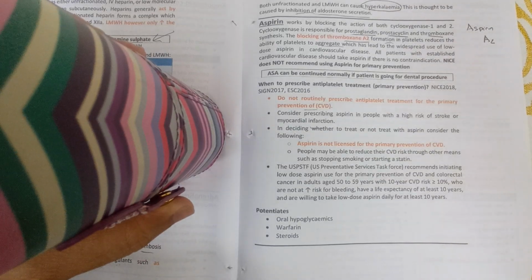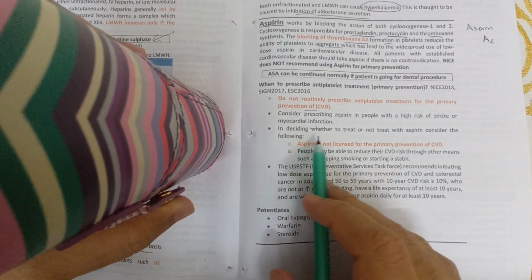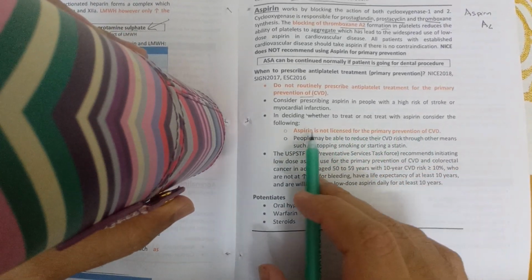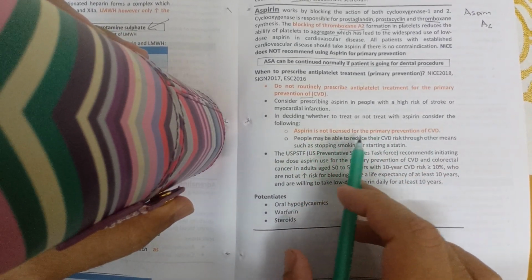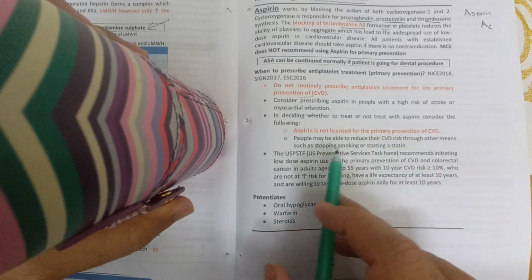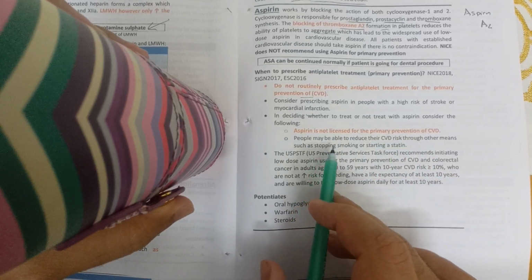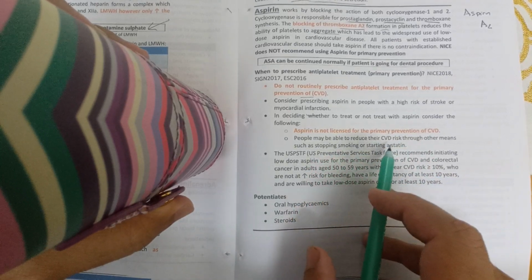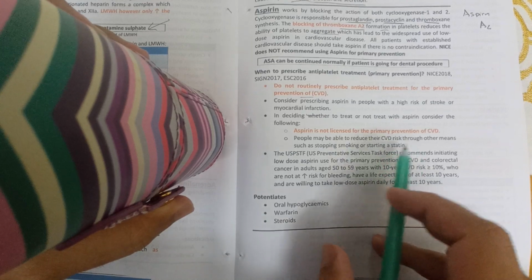Consider prescribing aspirin in people with a high risk of stroke or myocardial infarction. In deciding whether to treat with aspirin, consider the following. Aspirin is not licensed for the primary prevention of CVD. People may be able to reduce their CVD risk through other means such as stopping smoking or starting a statin.